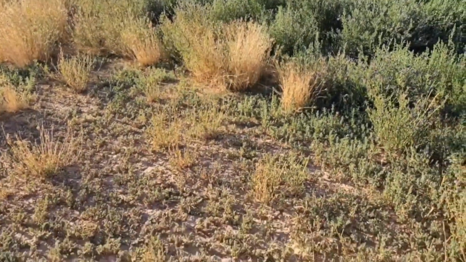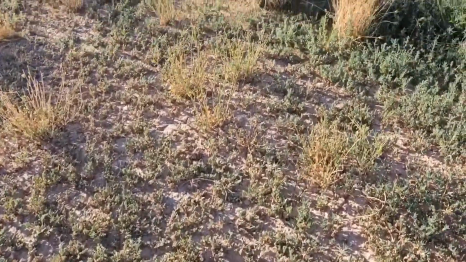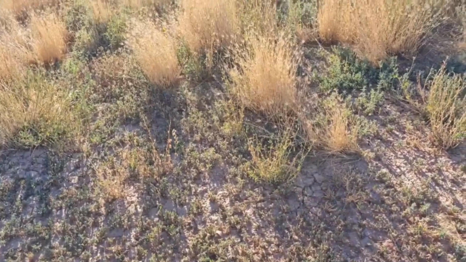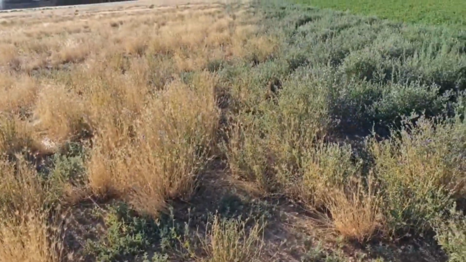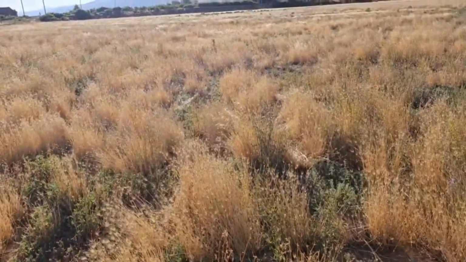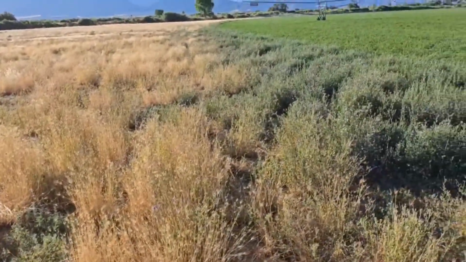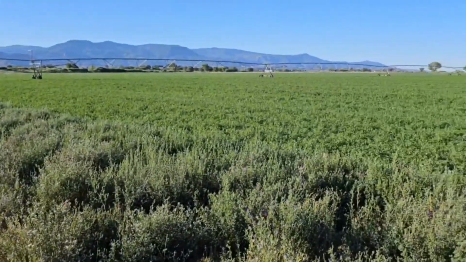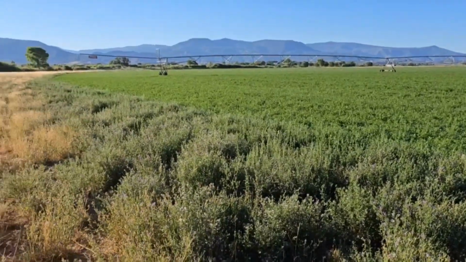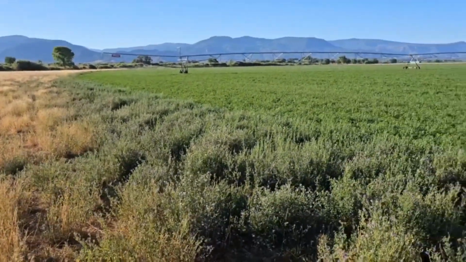As we look a little closer here, we see a lot of bare soil that's being shown. The majority that is growing out here is this cheatgrass. We got some tumbleweed. Not a whole lot of diversity going on here. And like I said, obviously this alfalfa field's a monoculture, but the main difference is water.